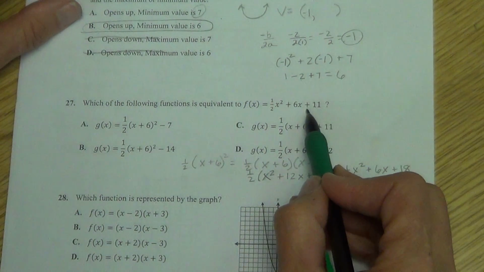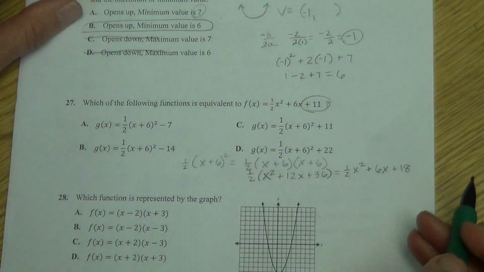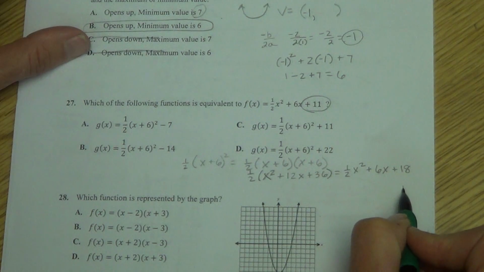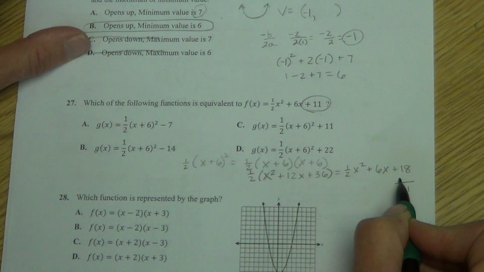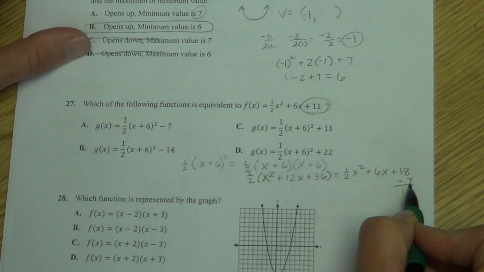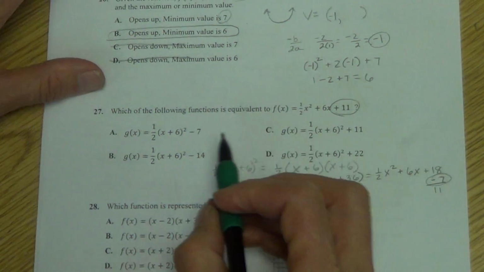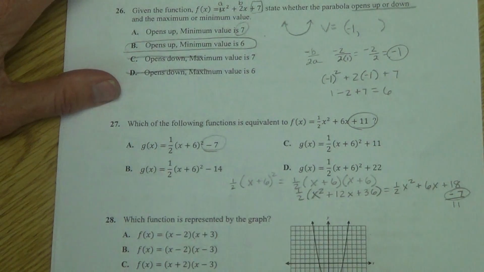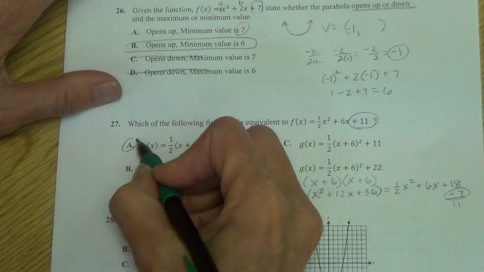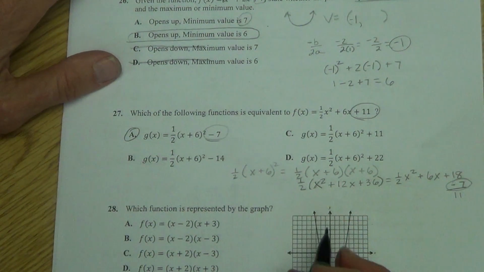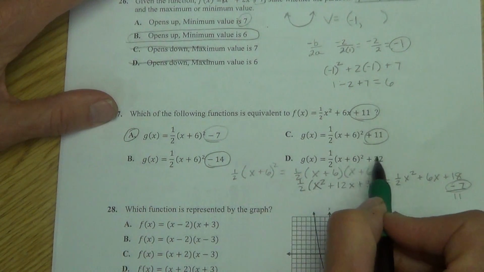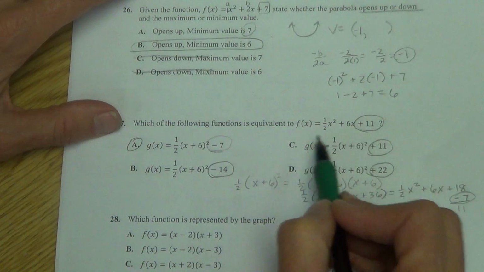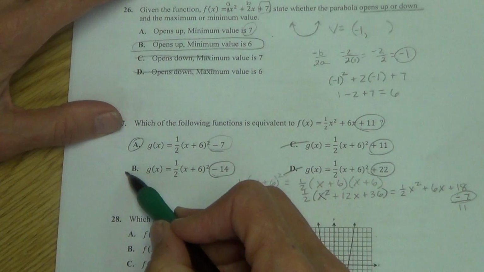Now we see up here, we need to have that be 11. So we ask ourselves, well, what would we need to subtract from 18 to get to 11? We find it would be negative 7, and that's what clues us in right here that this is the correct answer. These others have a different amount, which would not result in that positive 11 for that value.